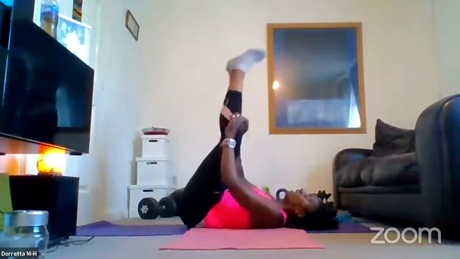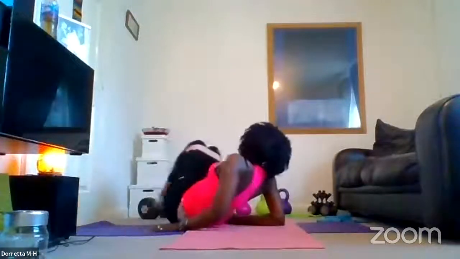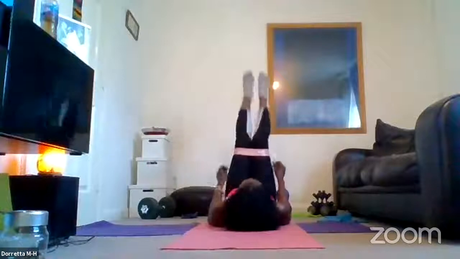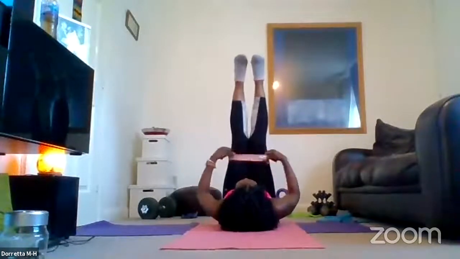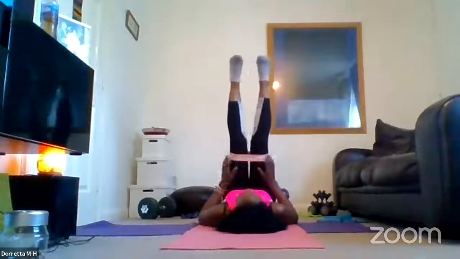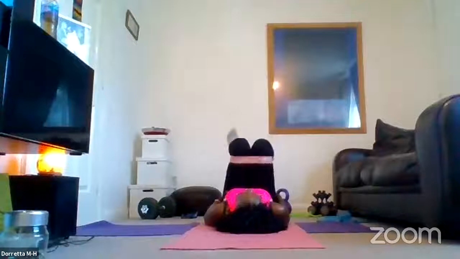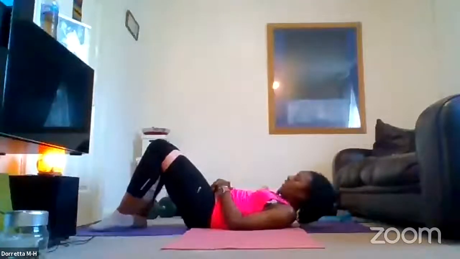Good. Okay, now we're going to take the band just below our knees like so. Let me turn so you can see. So it's just dropped below our knees, above our knees here. So you're taking it from the calf, from the ankle, above to on the thighs, just at the top of the knees. You're then going to drop your feet down, like so.